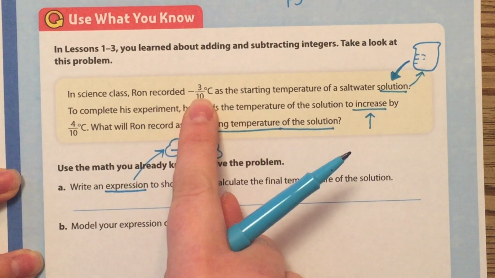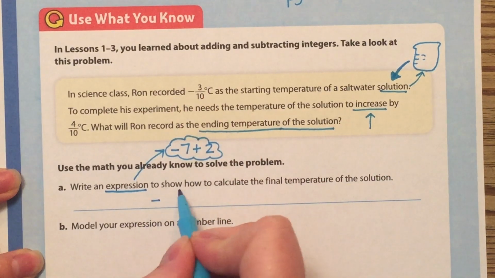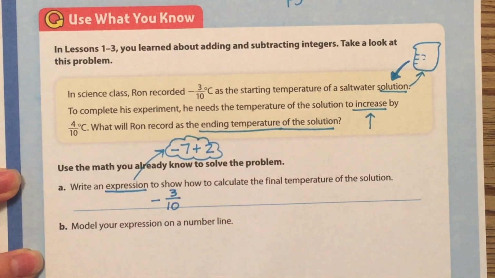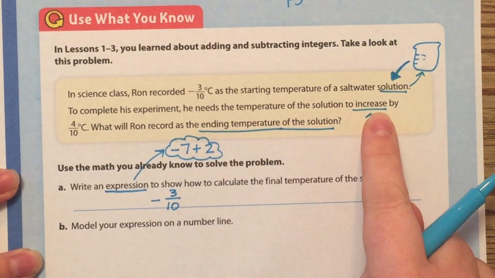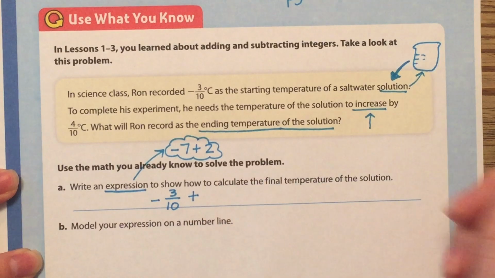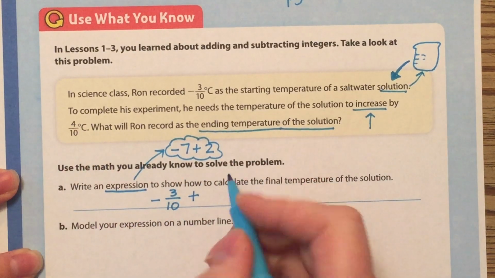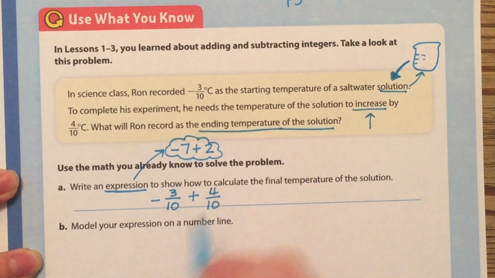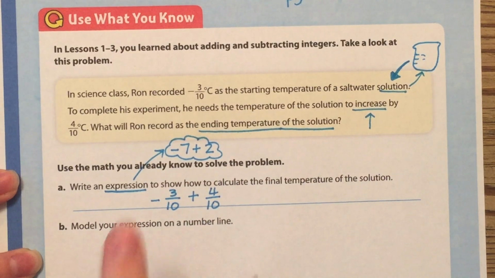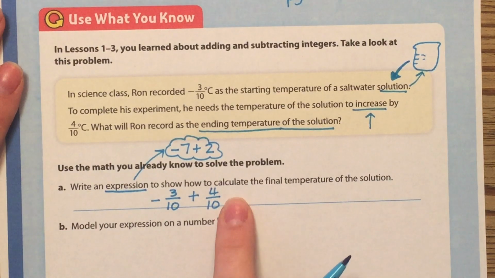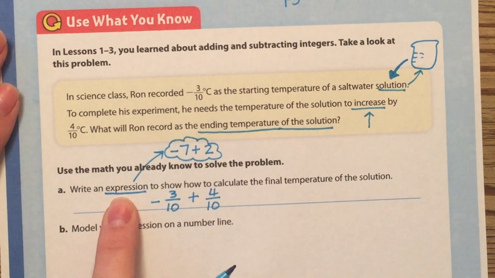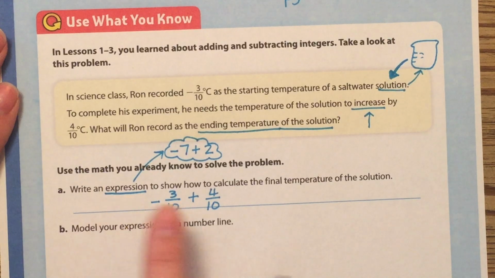So we need to begin with the first number that we know, that's -3/10. That's the starting temperature. He needs to increase it, that means addition, increase it by 4/10 degrees. So we're going to add 4/10 to that. And that part is done. When you're asked to write an expression, you do not need to write an equal sign. If we actually wrote an equal sign and put the answer, we would no longer have an expression, we would have an equation. So here we just have an expression, which is two numbers being added. The first one is negative.